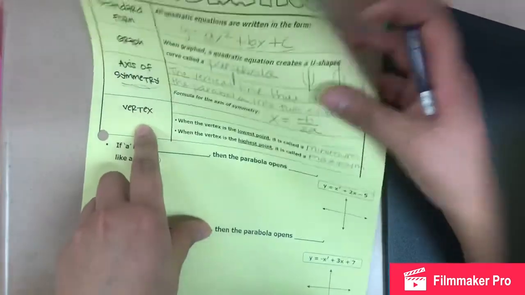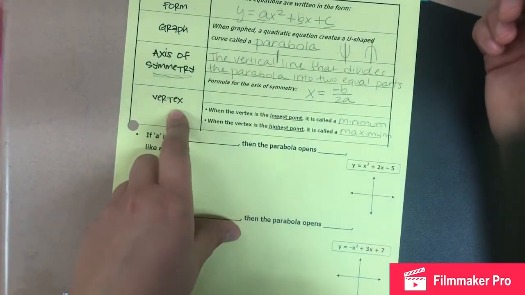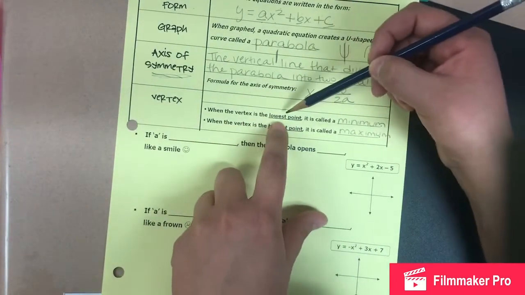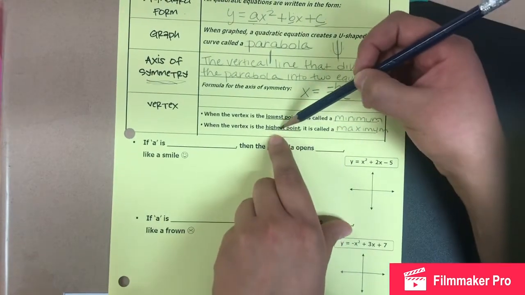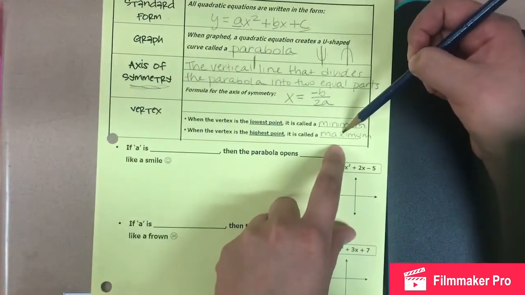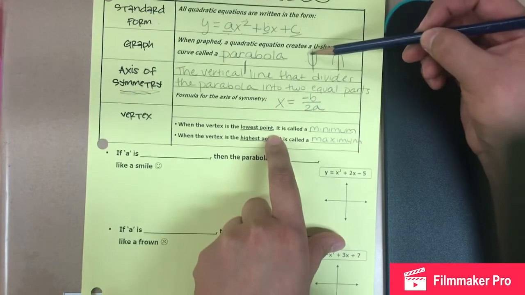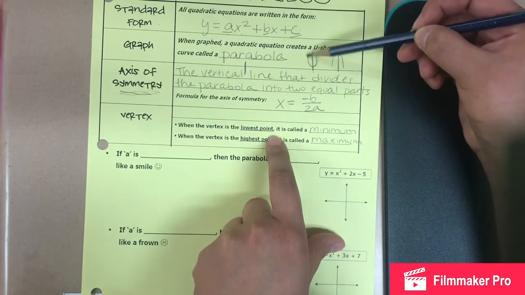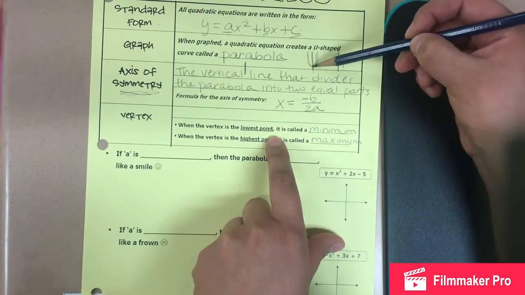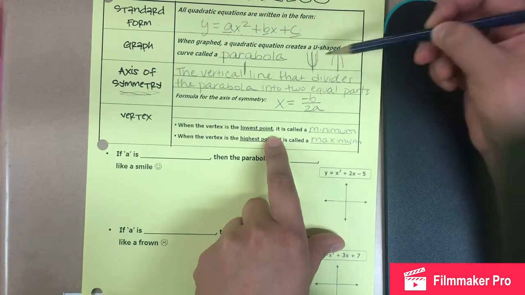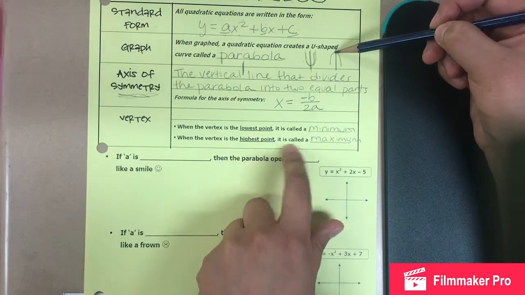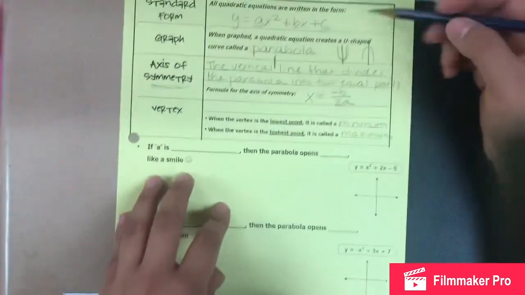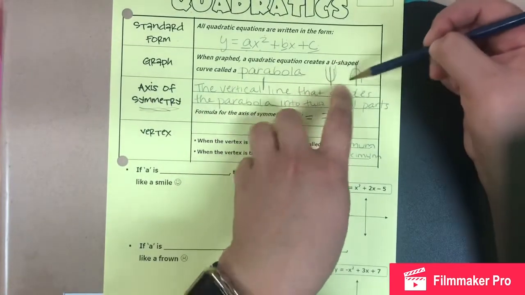Then we have something called the vertex. The vertex is either the lowest point, which we also call the minimum, or the highest point, which we call the maximum. So if I'm looking at this shape, a regular U, this has a minimum because it's the lowest point, whereas if it's an upside down U, then this has a maximum, which is its highest point, okay?